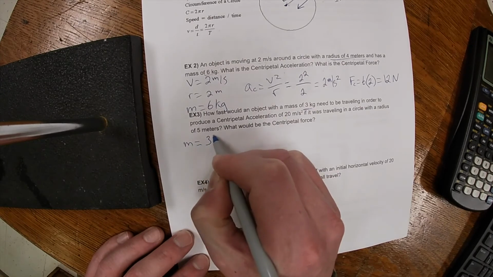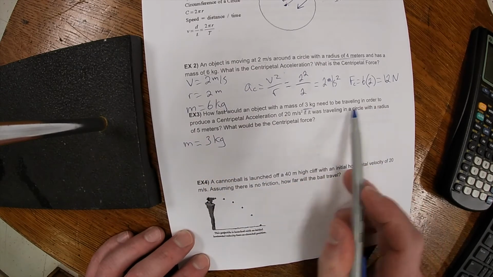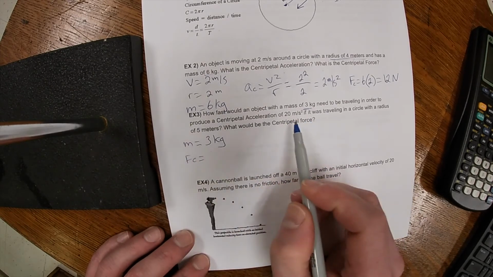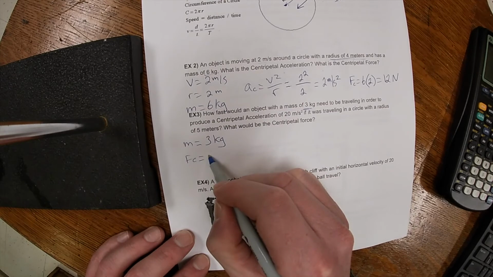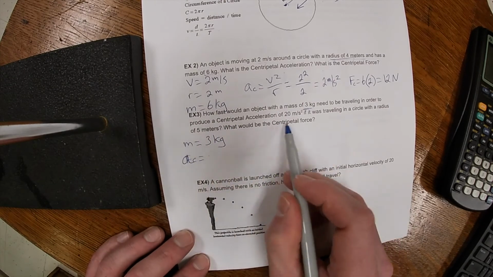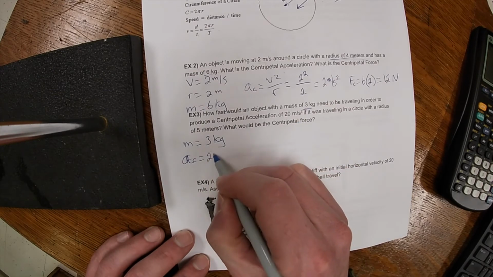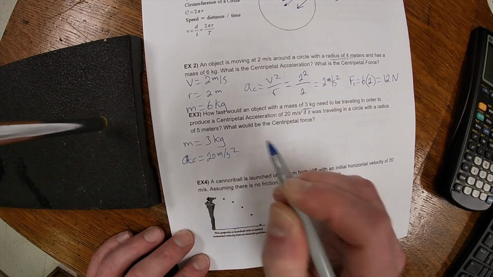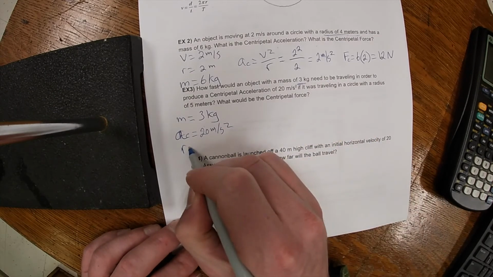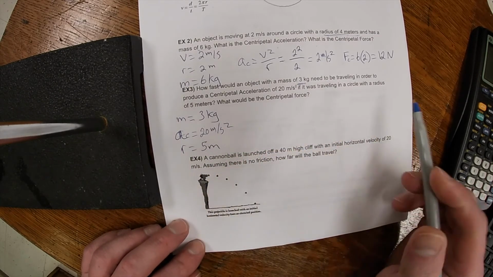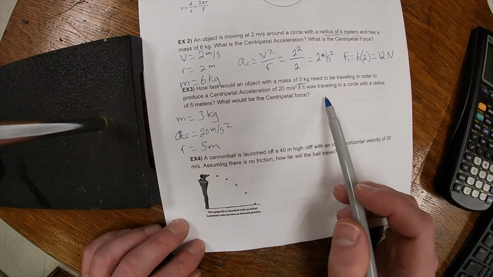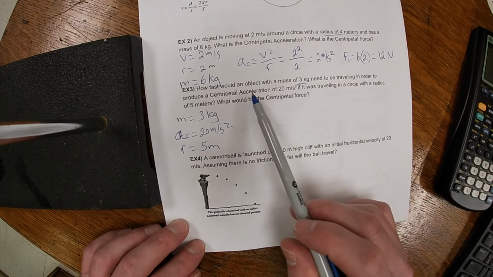They give us a mass of 3 kilograms. They say the centripetal acceleration, a centripetal, is equal to 20 meters per second squared. And they're saying that the radius it's traveling around is equal to 5 meters. They want us to figure out the centripetal force, and they want us to figure out the velocity.